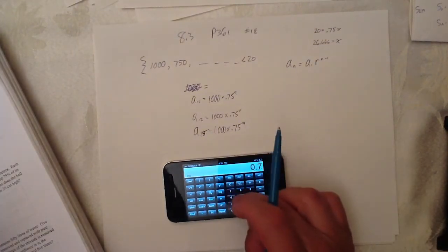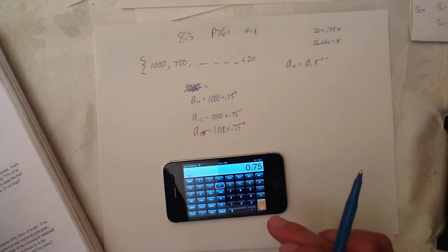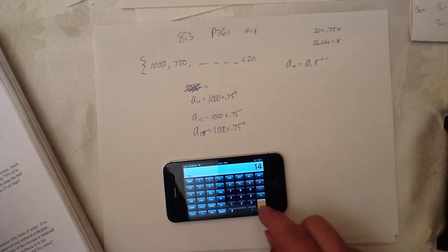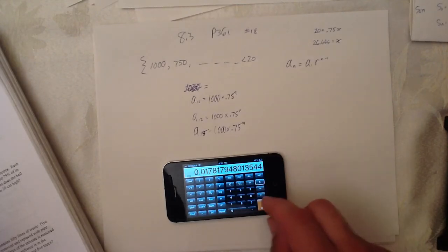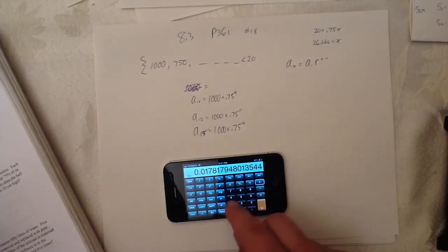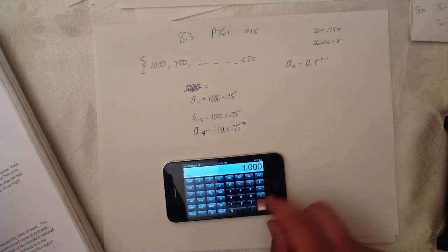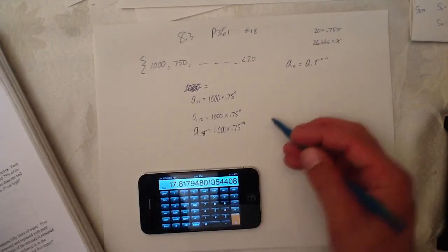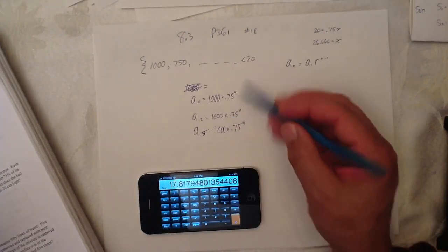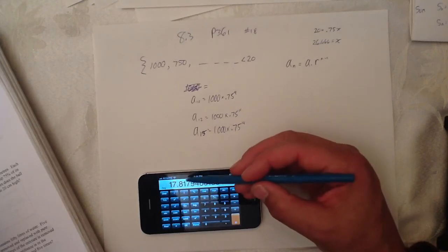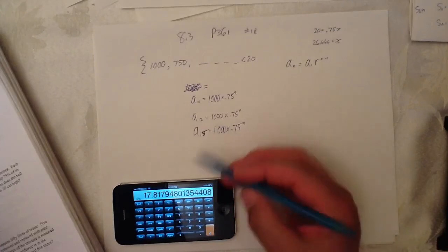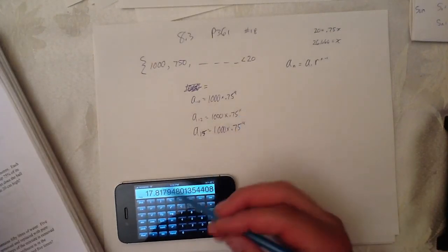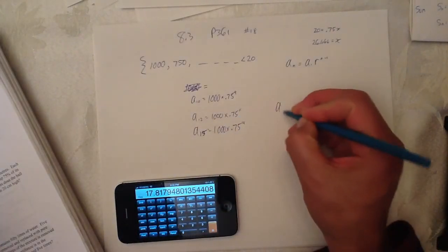So 0.75 to the 14th power is 0.0178, times 1000 is 17.8. And I said it was going to be less than 20. I'm confident that A14 would be greater than 20, given that A15 is 17.81. So the answer is A15.